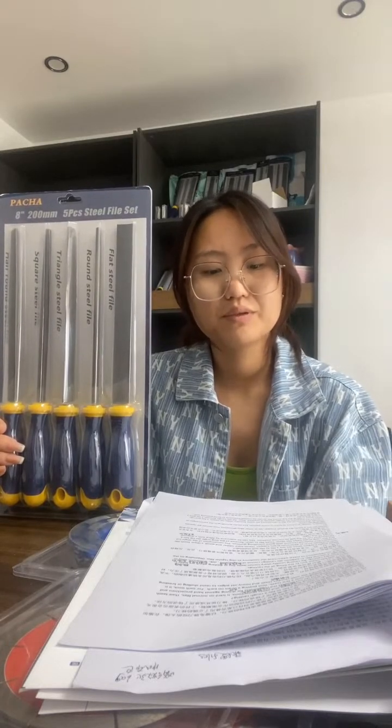What might happen when we use a file on soft materials? Soft materials such as aluminum, copper, brass, practice and rubber and wood, shear tools files provide faster material removal with good smooth qualities.